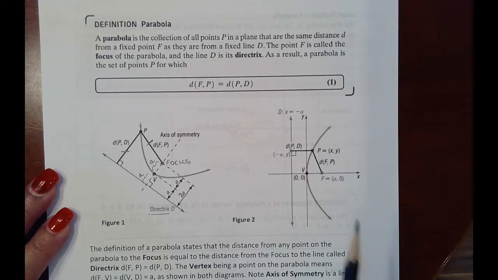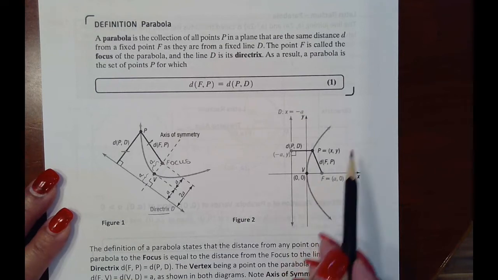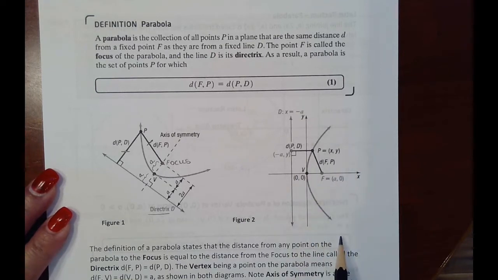Okay, this is just another picture here of a sideways parabola. You see that the vertex is right here at the origin. You know that's the origin because here's the y-axis, here's the x-axis, and where they intersect is the origin. So this is what we call a parent graph, whenever the vertex is right at the origin.